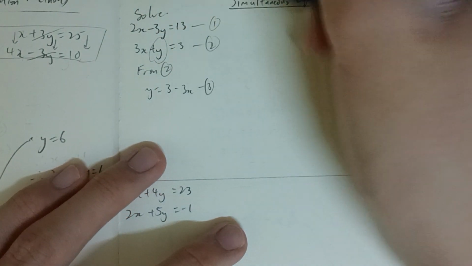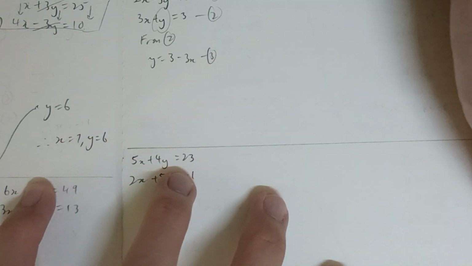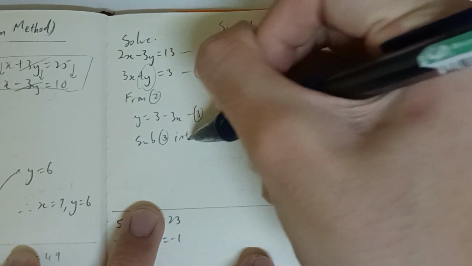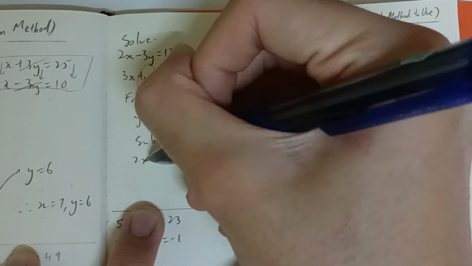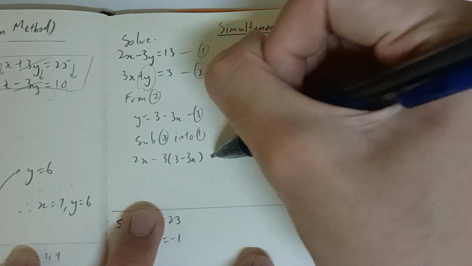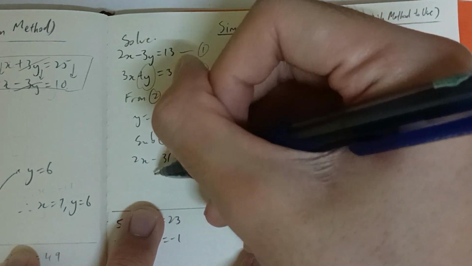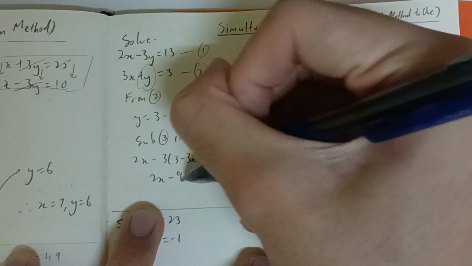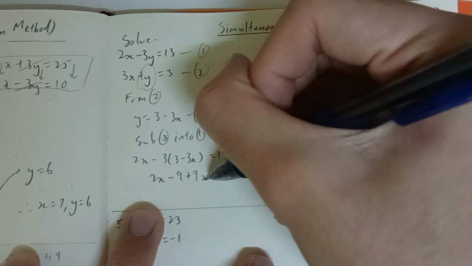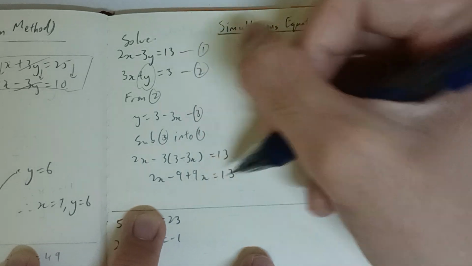And then once I have rearranged that, I can substitute 3 into 1. So then 2x minus 3y becomes 2x minus 3 times (3 minus 3x) equals 13. So 2x minus 9 plus 9x, careful of the negatives, equals 13.